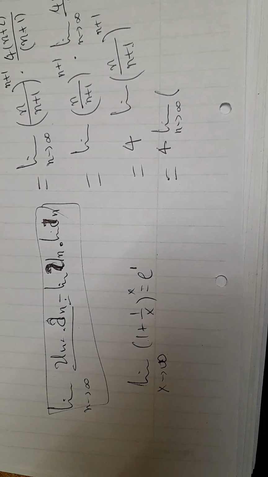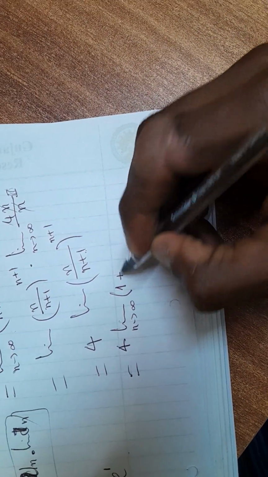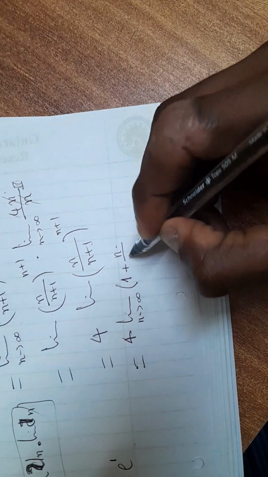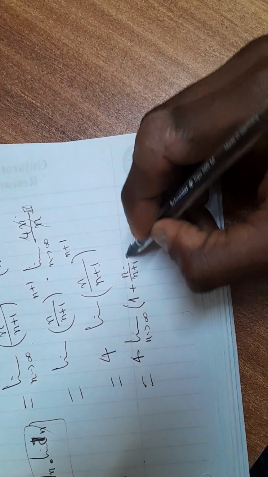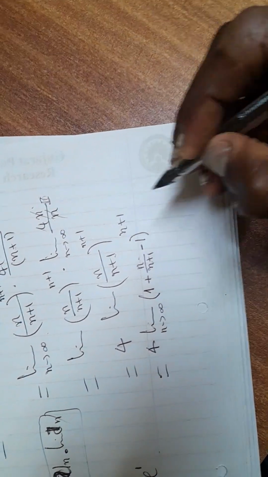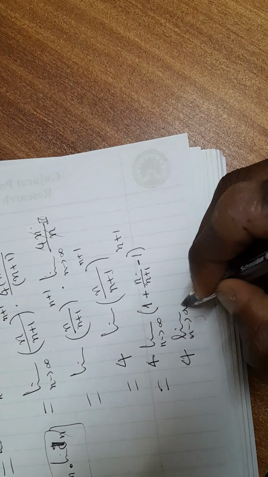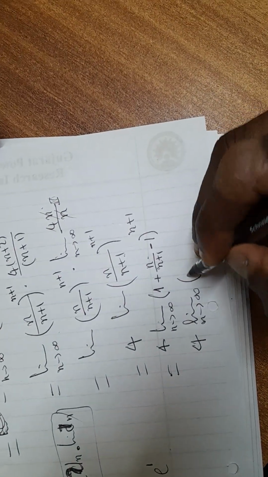What do we have to do? Just add, usually I add n plus 1 and take 1 minus 1, to the power n plus 1.